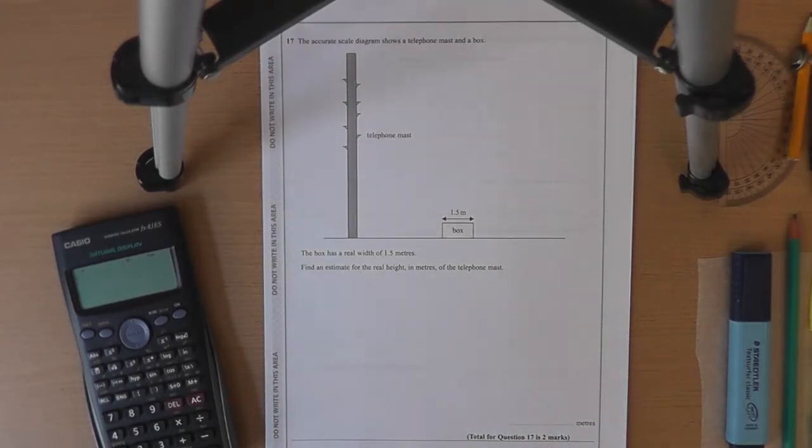Question 17. The accurate scale diagram shows a telephone mast and a box. The box has a real width of 1.5 metres. Find an estimate for the real height in metres of the telephone mast.